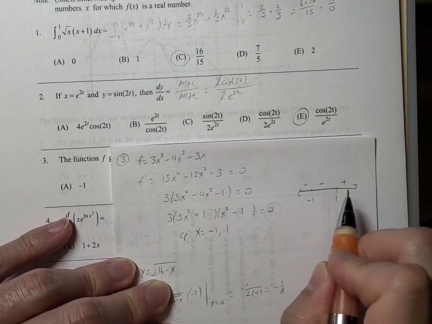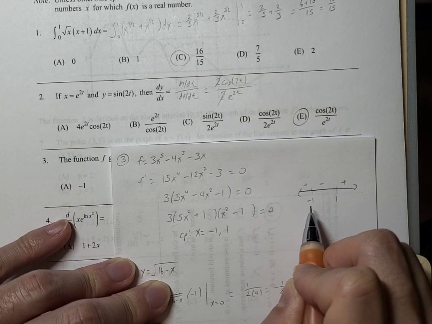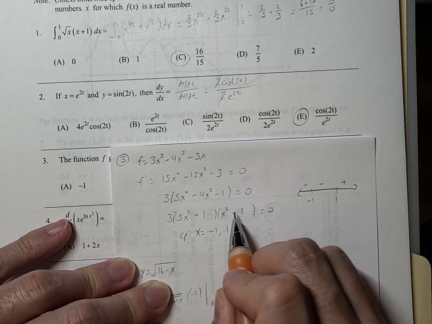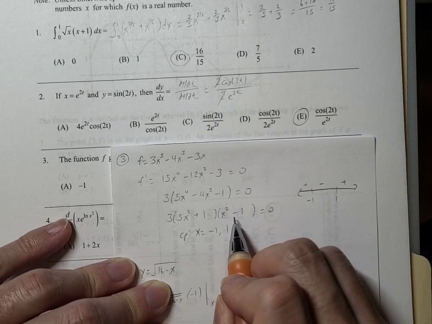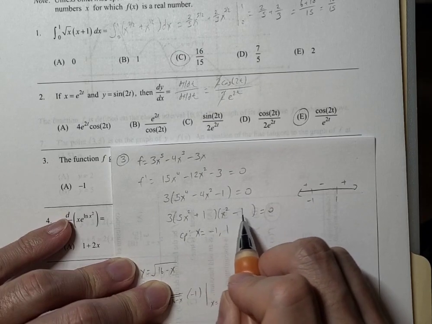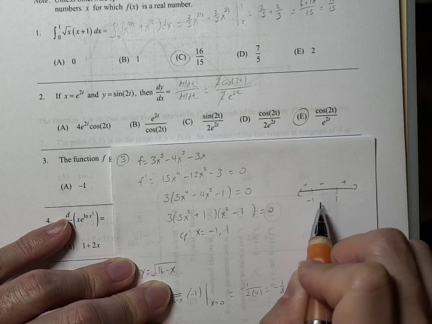And so we do our first derivative test. We plug in some number much less than -1. This factor is always positive, so it only depends on this one. We plug in some huge negative number. That huge negative number squared is some huge positive number, minus 1, that's positive, okay? Plug in some number between -1 and 1, like 0.